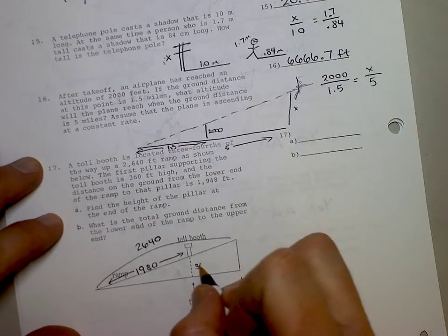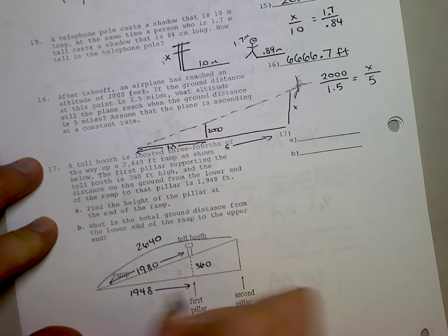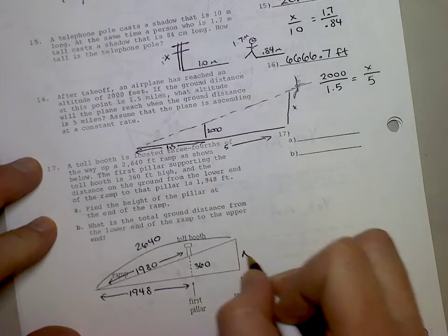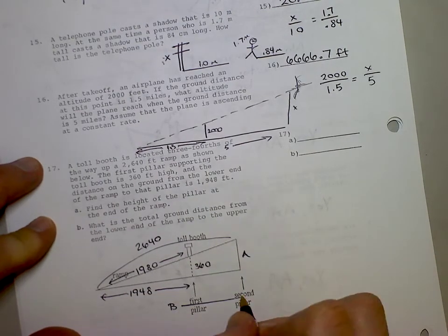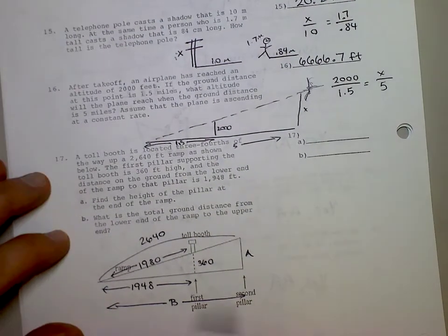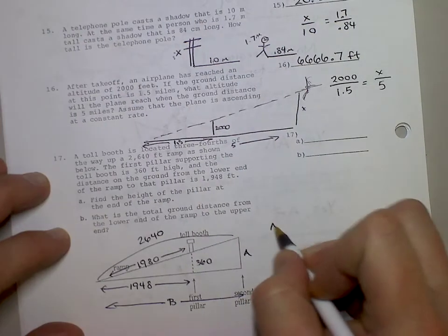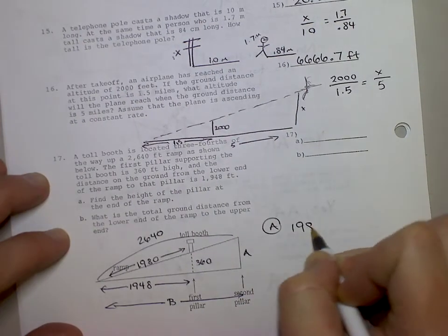The height of this first pillar is 360 feet, and the distance to that pillar on the ground is 1948. In part A, we want this pillar, and in part B, we want the ground distance of the entire thing. So just like at the beginning when we had triangles, up here I have both the short and the long. So I'm going to use that as one side of my proportion.